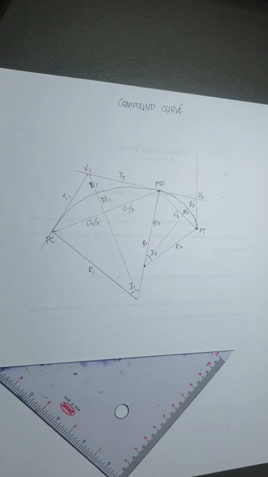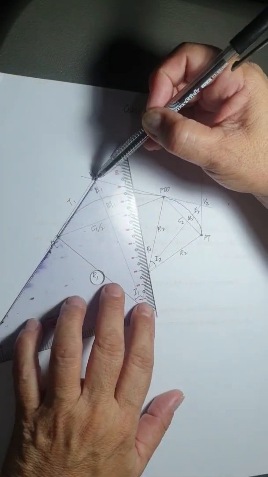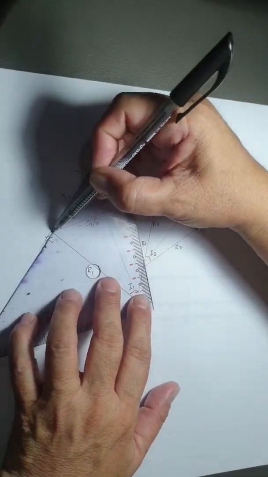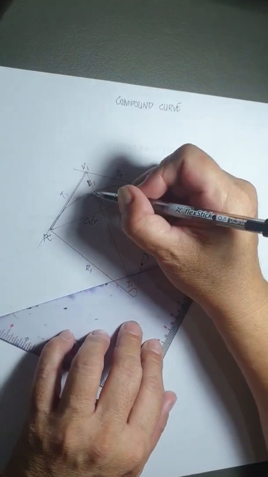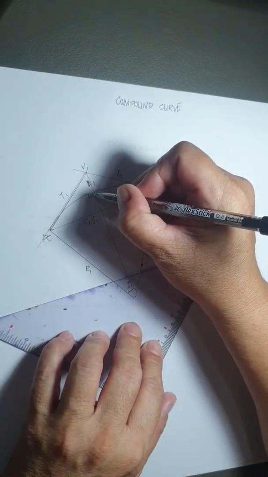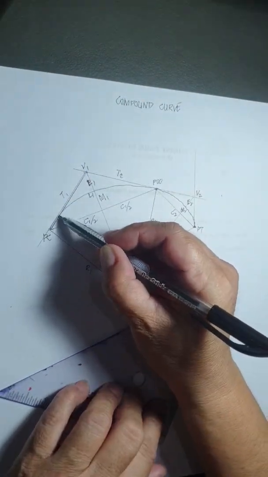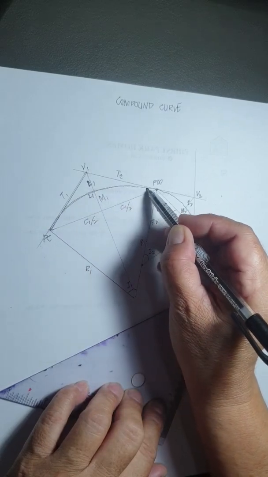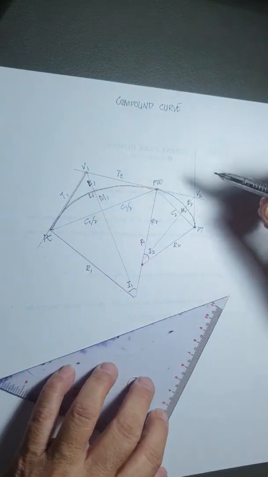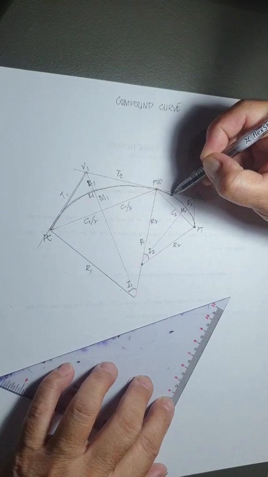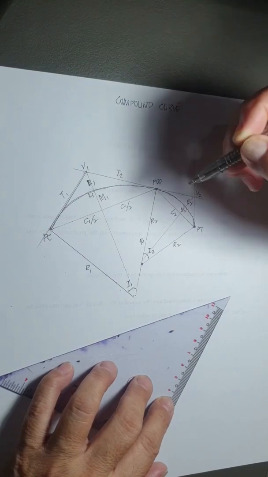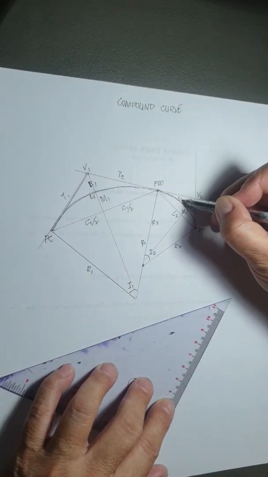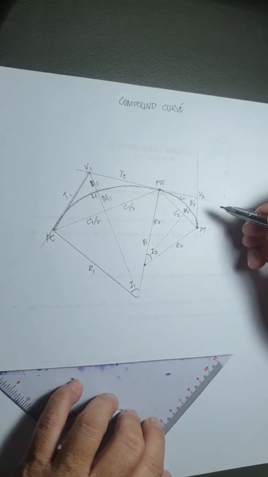Now, how do you do the stationing? You also start with this one. And you travel dun sa distance ni L1. Paganyan. You get PCC. Then, travel again. Itong length na to. That is your L2. And then, you end up with PT.